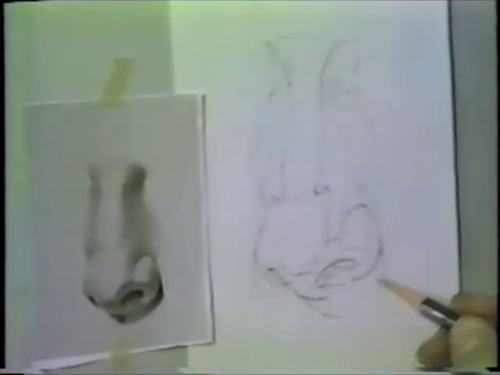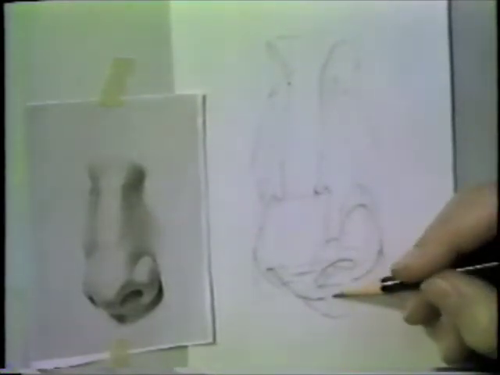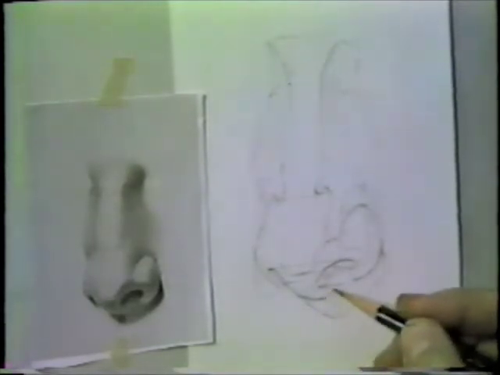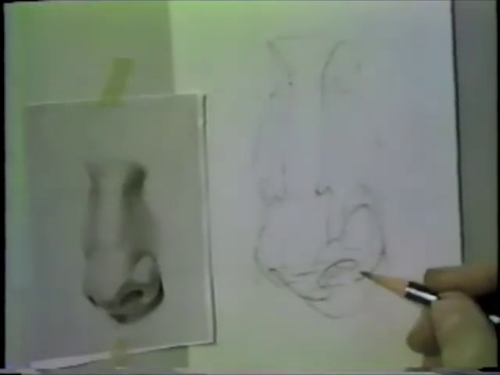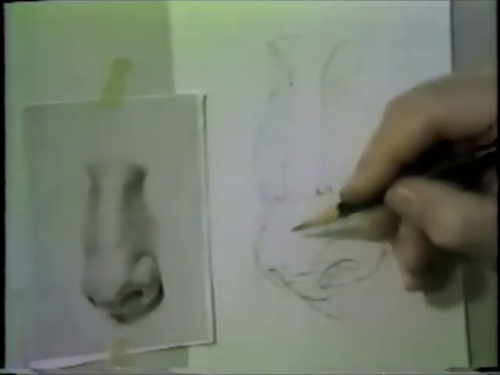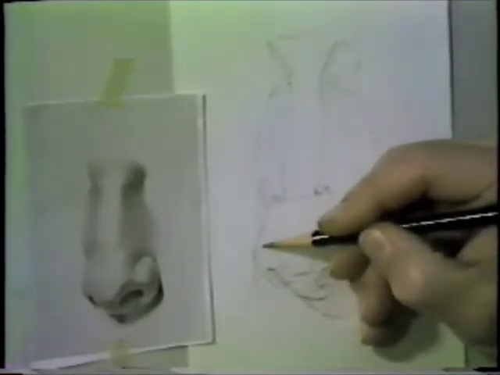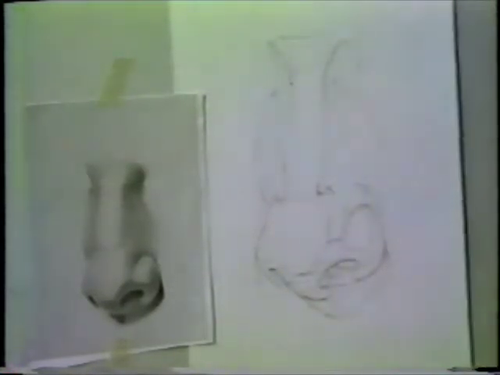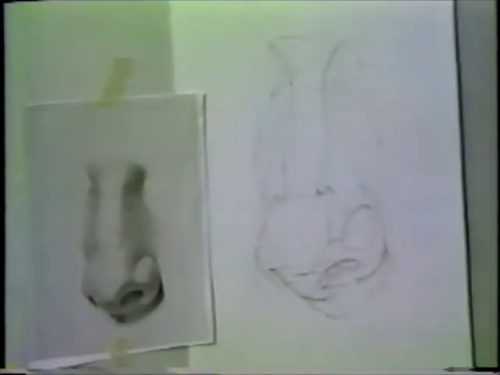So let's just bring the cast shadow around like such, and put the light value in here like that, and pull our value up here like this for the shape of our septum, and then we bring our value up here like this, and the value in here like this, which will form the shape of our alar wing going on the other side.